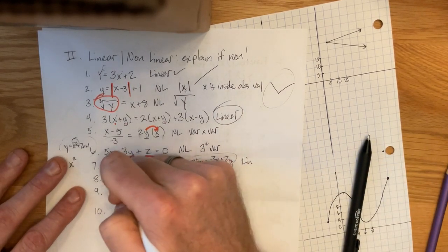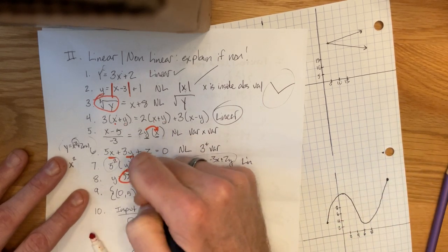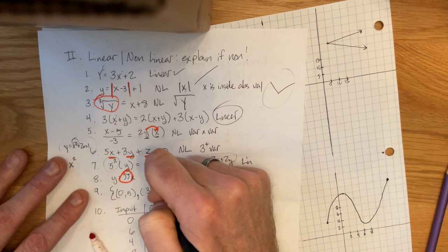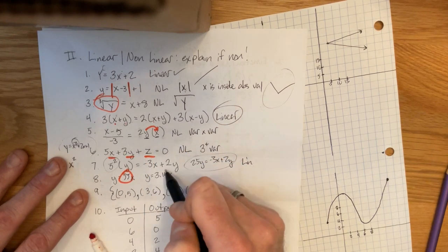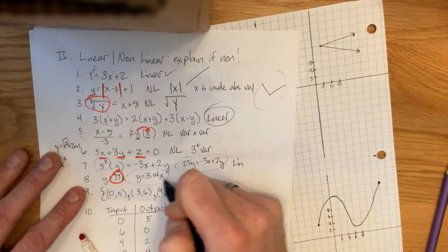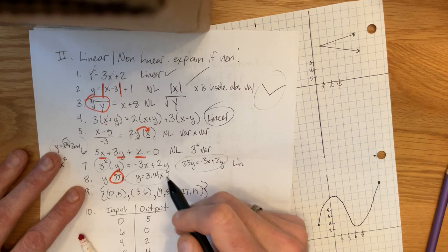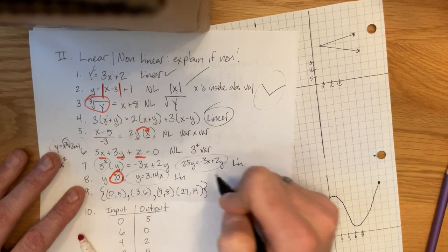Number 8, we've joked around about pi being nothing but a number, and it is. So this is really the same thing as y equals 3.14 times x, and that does not prevent it from being linear. Pi alone is not a reason to say it's nonlinear, so this is linear.